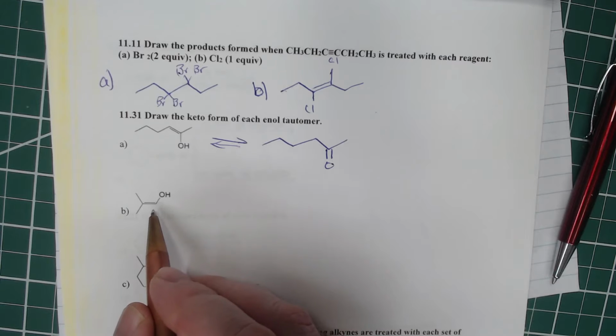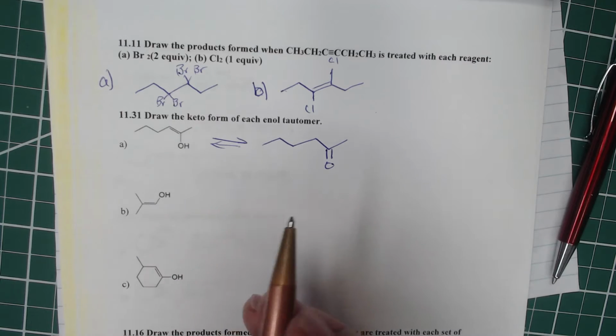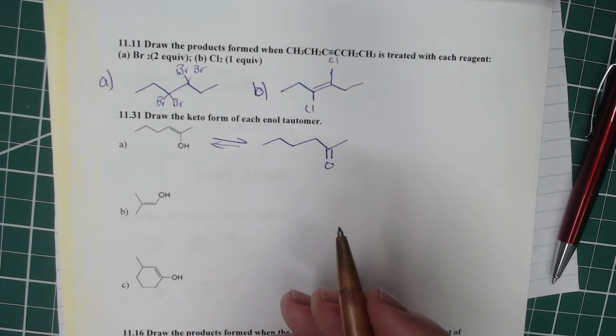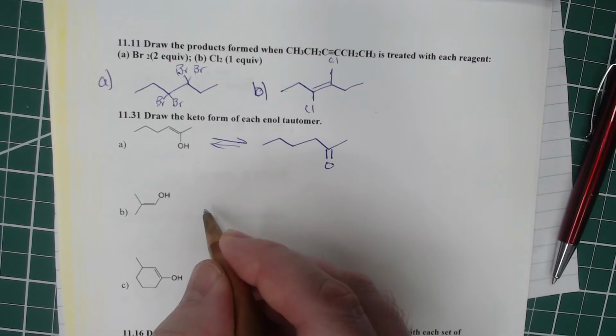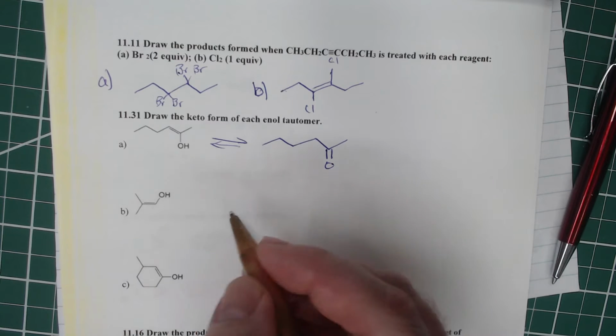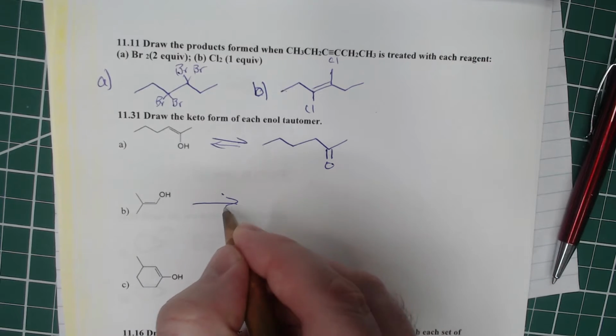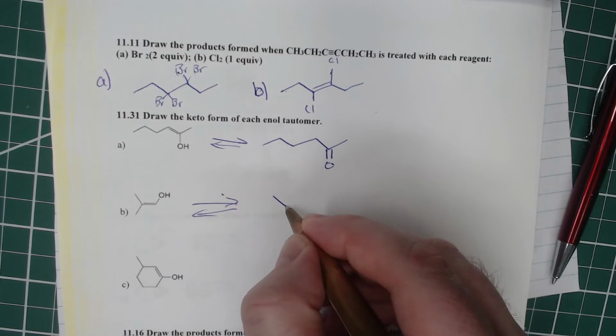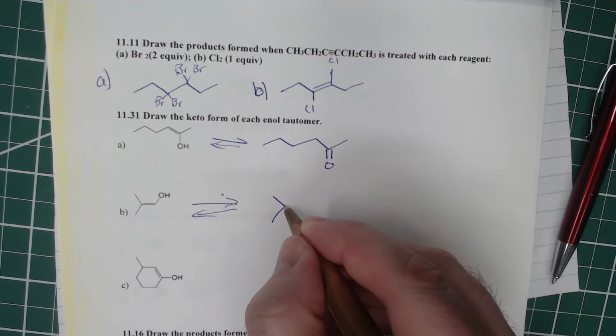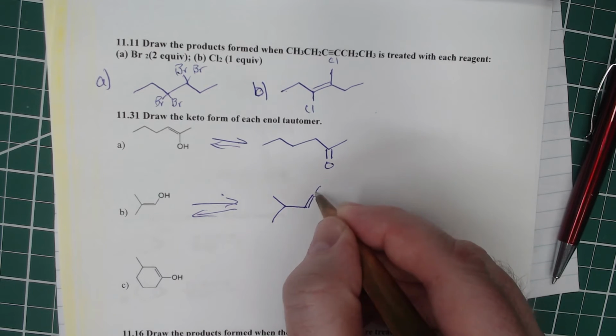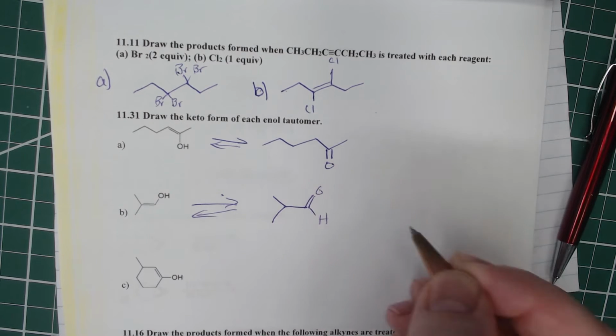On this one, because the oxygen is on a terminal carbon, we're not going to form a ketone. We're going to form an aldehyde. So we'll make a double bond there. I'll draw the arrows. So we'll have our double bond to oxygen, and then hydrogen there.